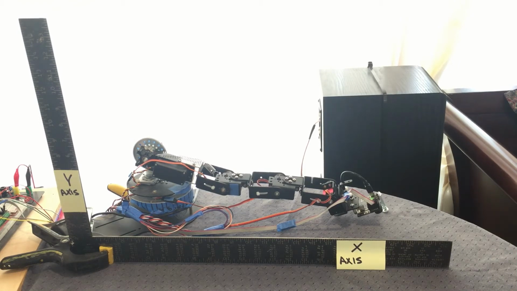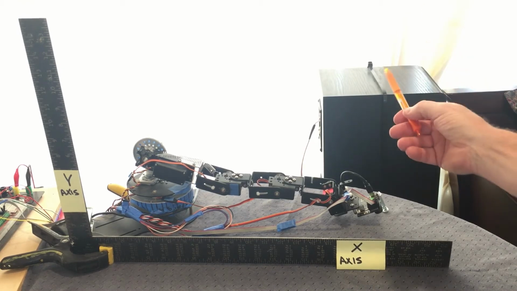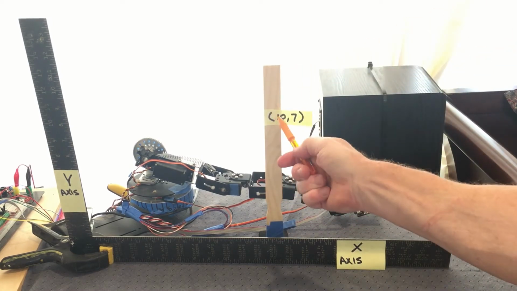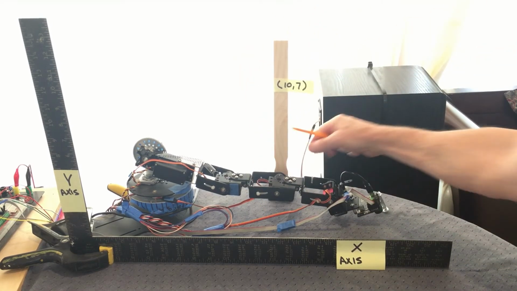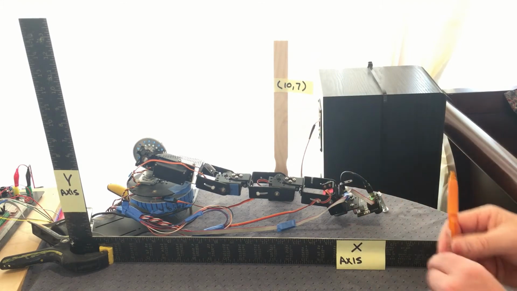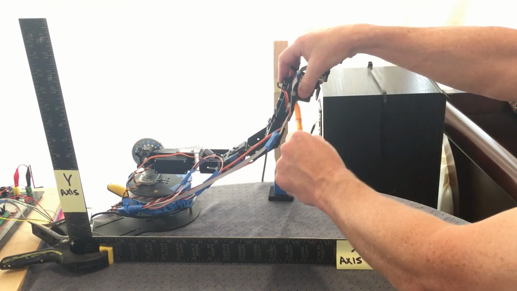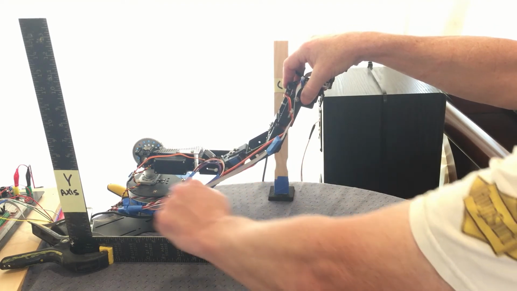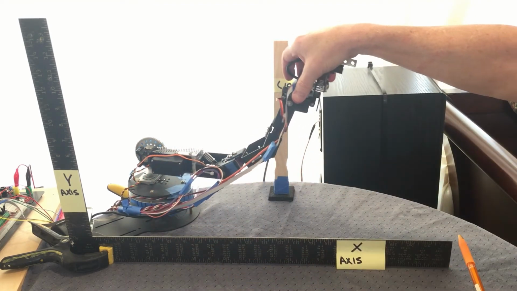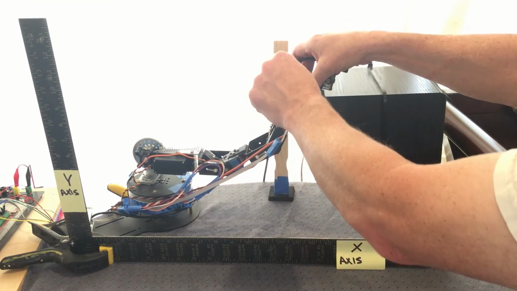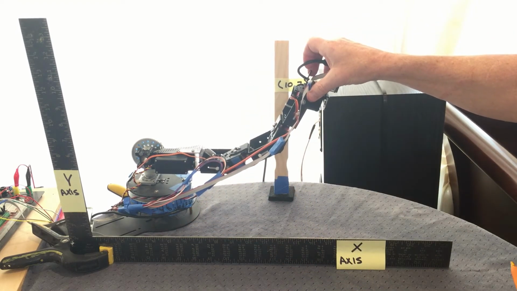And basically what it does is it takes a point in space. Let me put this back out there. It takes a point in space, and actually I'll put it back here. Point in space, and it goes backwards from this servo to this servo to this servo to that servo, calculating the angles necessary to get this arm to bend to that location.